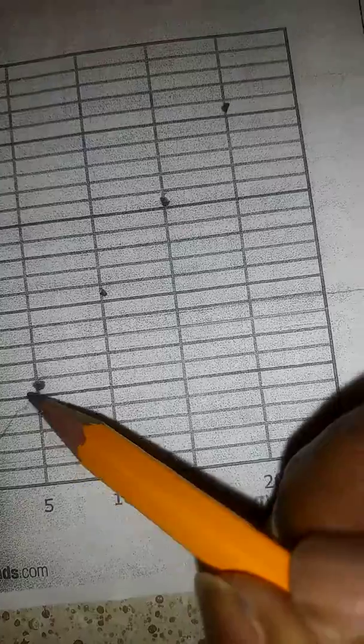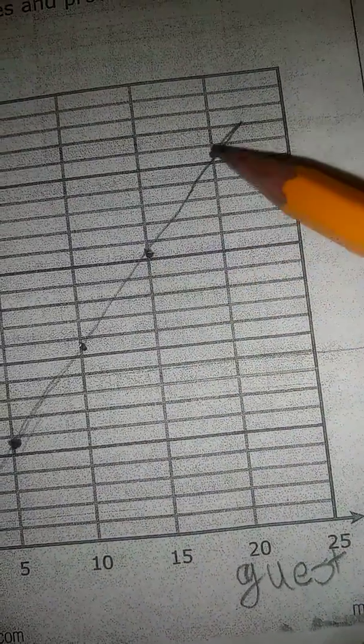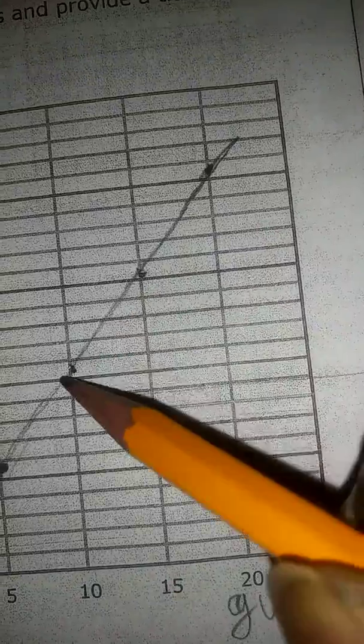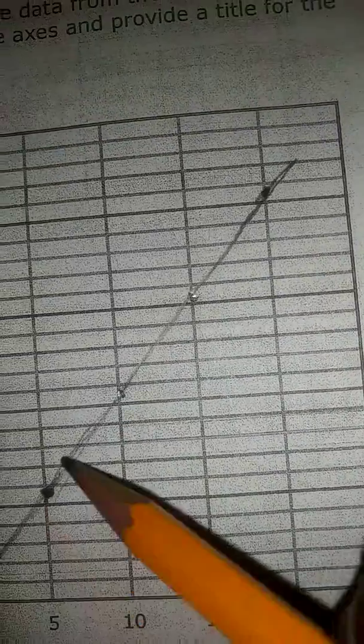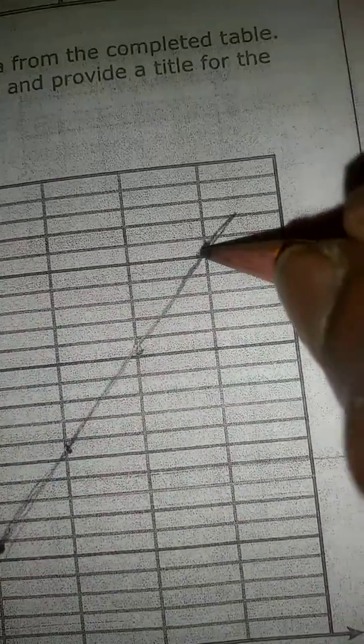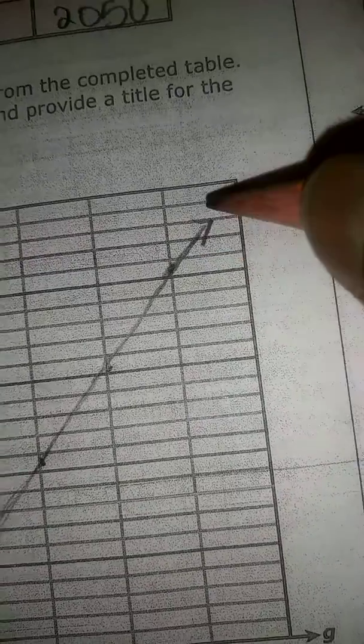So we can see that it's a straight line starting from when g is 0, at 50. I'm going to try to draw this as straight as possible, going through those points. You can use a ruler for this, something like this. And it's a line that keeps going, so we're going to draw an arrow.